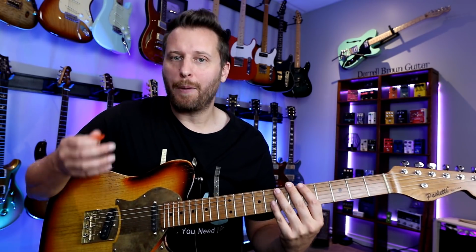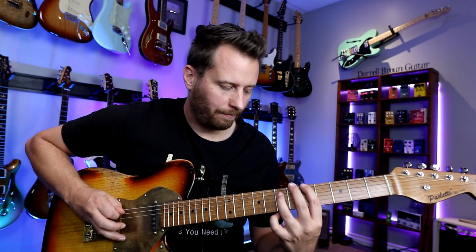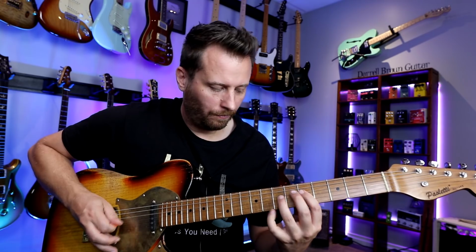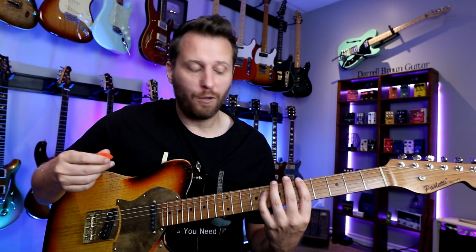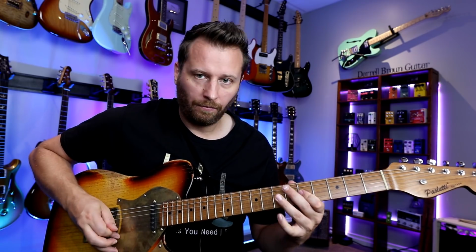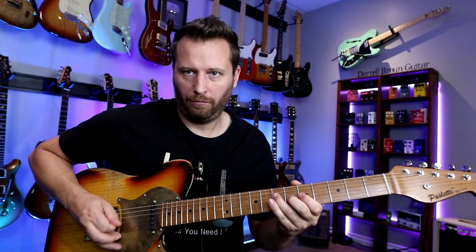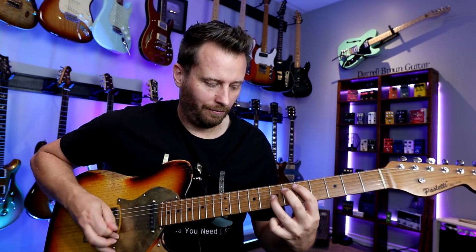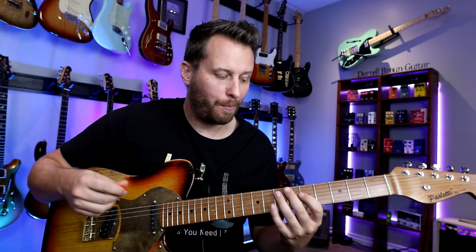Okay, and you can break up the picking however you want. You could do 3 on the first octave, 1 on the second, and so forth. You can break it up in many, many different ways, or you can just use part of it. Or something up higher or whatever. There's a million ways to break it up.